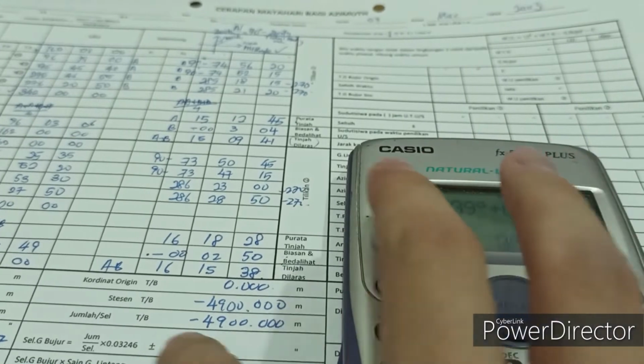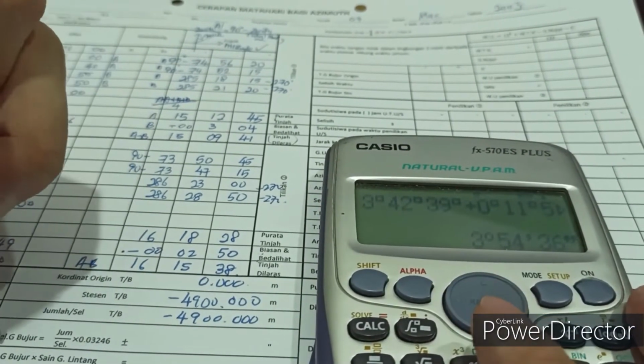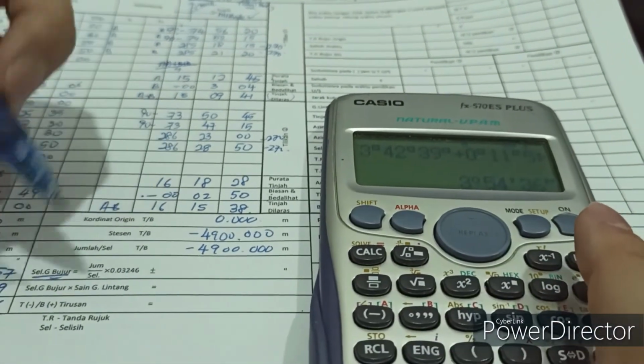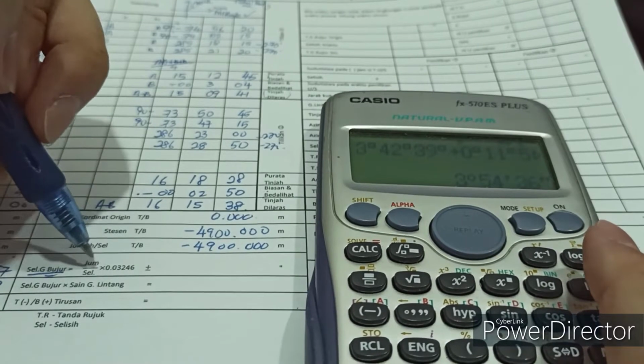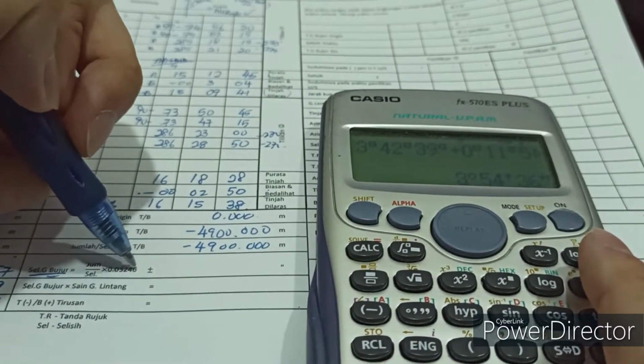next we continue with the Timur and Barat for the candidate. The Garisan Bujur formula is given by Jumlah Bujur multiplied by 0.03246.